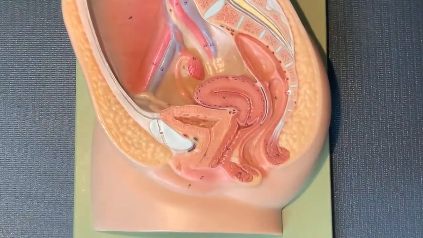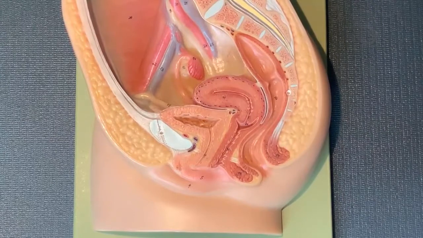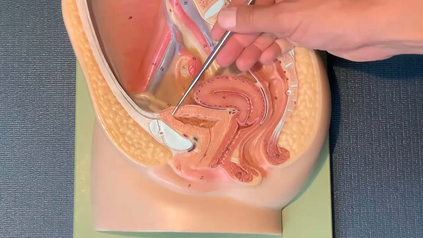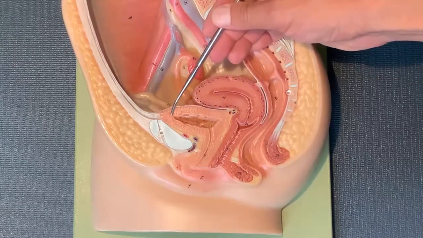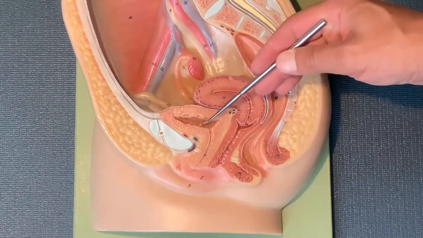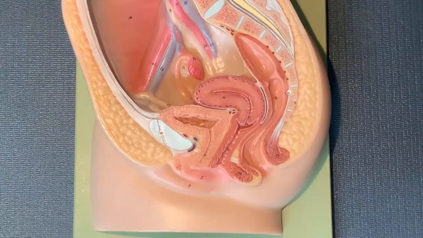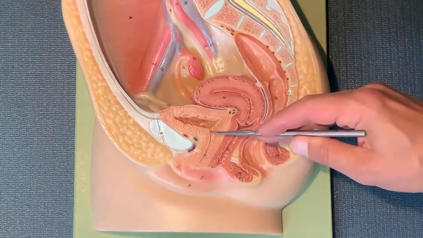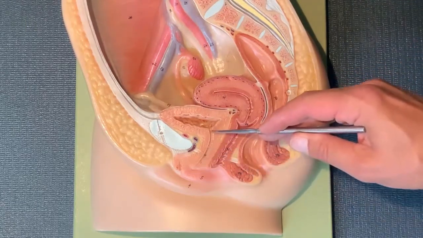The next structure to identify is the urethra. So the urethra is the tube that carries urine out of the body from the urinary bladder. This is the urinary bladder here. Within the urinary bladder is where we're going to be storing our urine that was produced in the nephrons up in the kidney. And the urethra we see here.